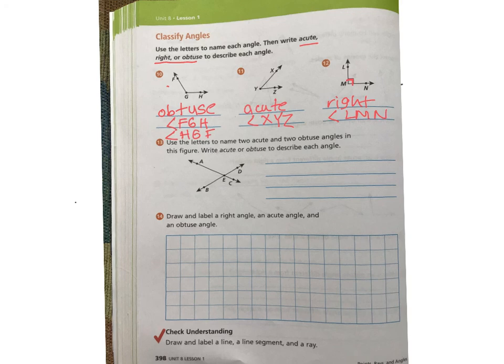All right, on the next part, it says use the letters to name 2 acute and 2 obtuse angles in the figure. I'm going to change that to 1 and 1. Okay, be a little clearer. So we're just going to do 1 acute and 1 obtuse. Okay, so let's write that on the line. We're going to do an acute one, and then we're going to do 1 obtuse one.